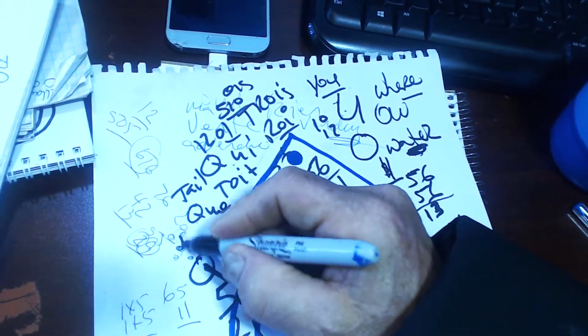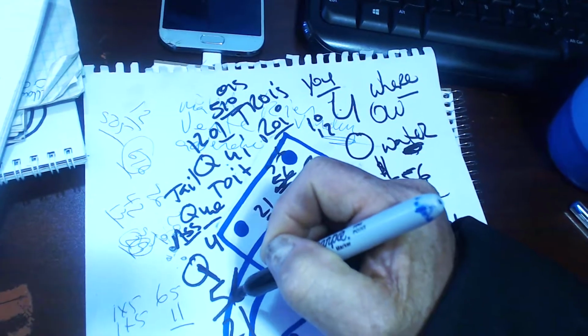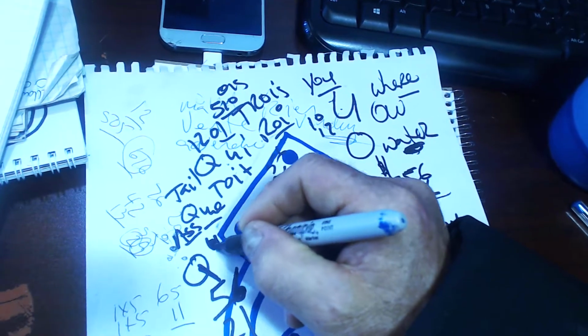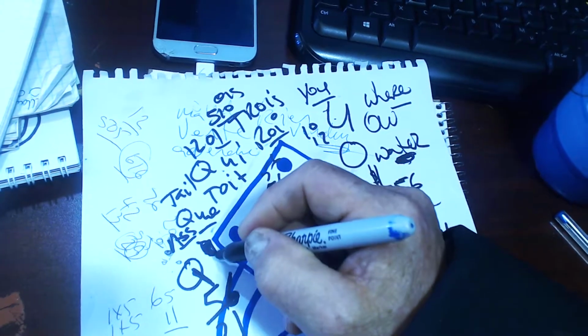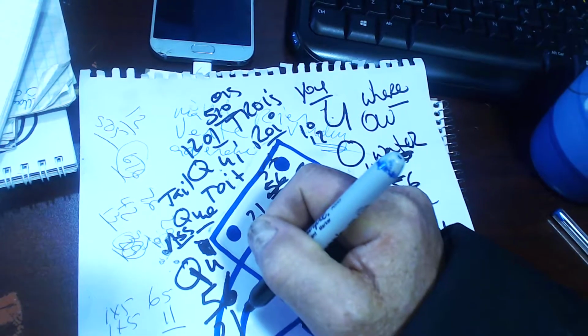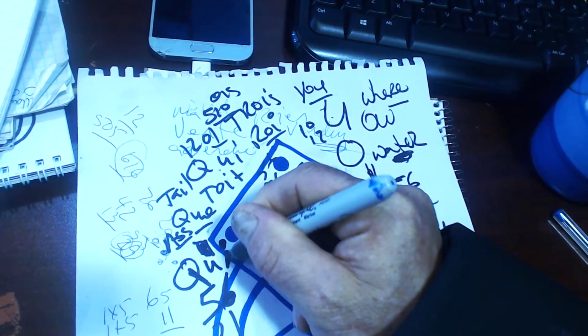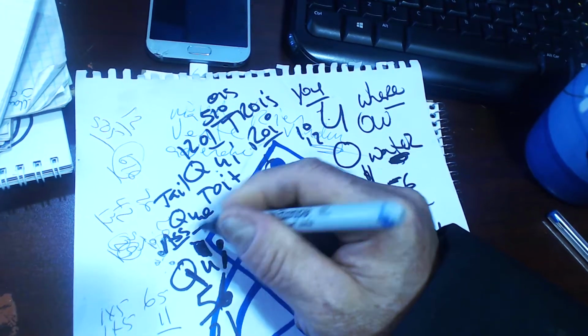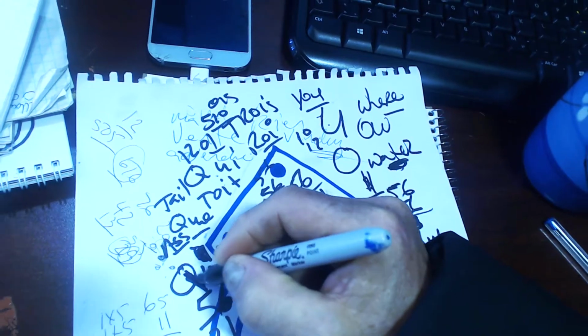tail. Sometimes you can use it as the word ass. So we take away U and we just say the ass of you, the tail of you. Q and U. When they say who in French and they use the letter I, it is I that is the tail of you, Q. See the tail of Q?